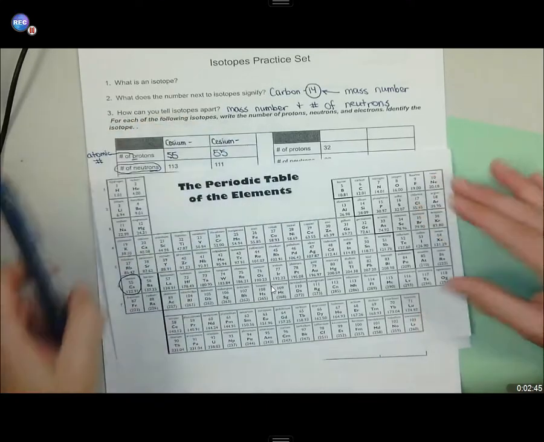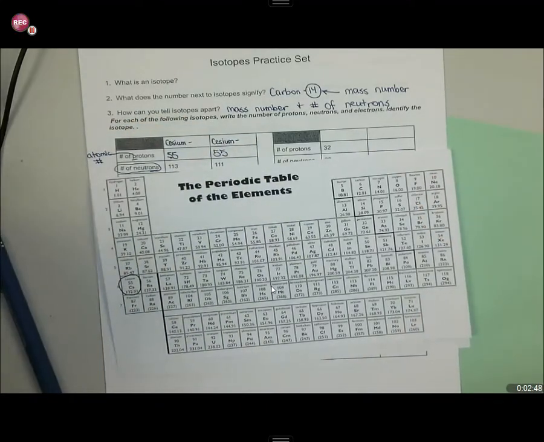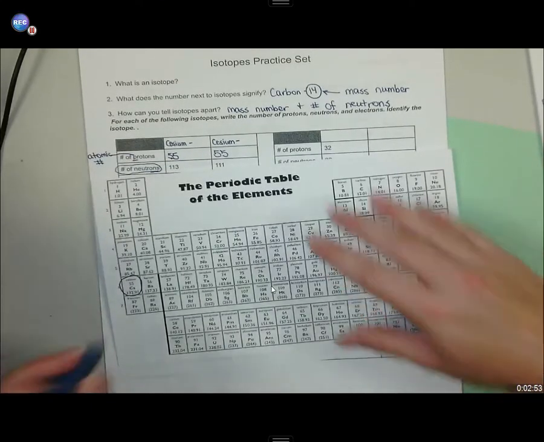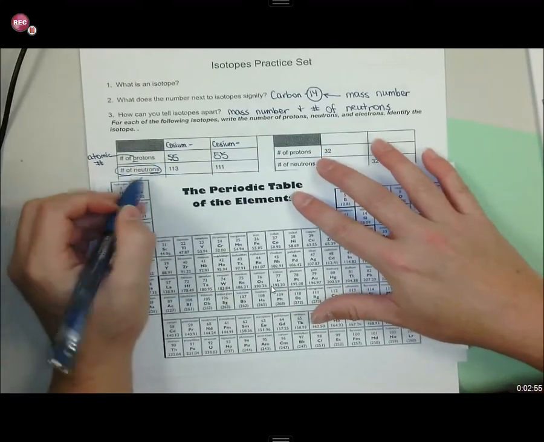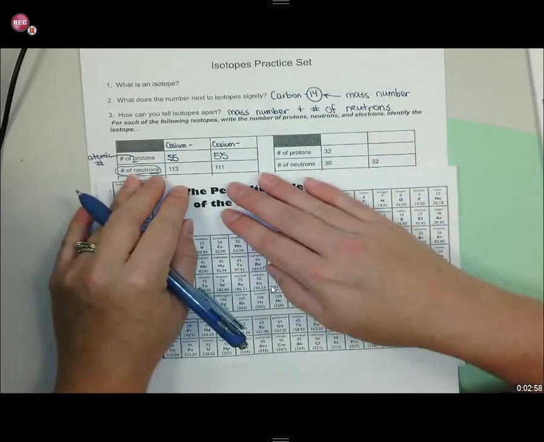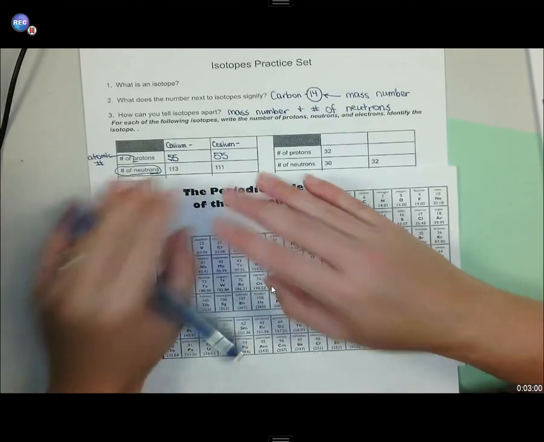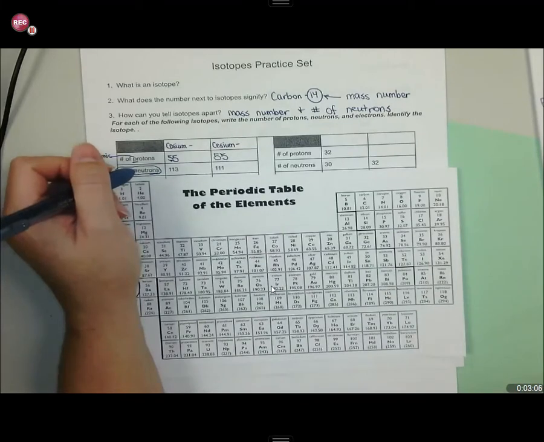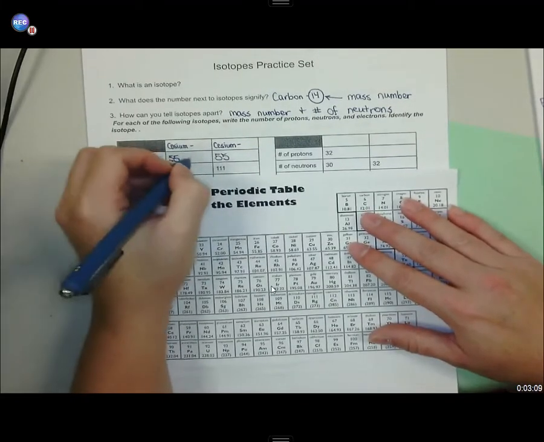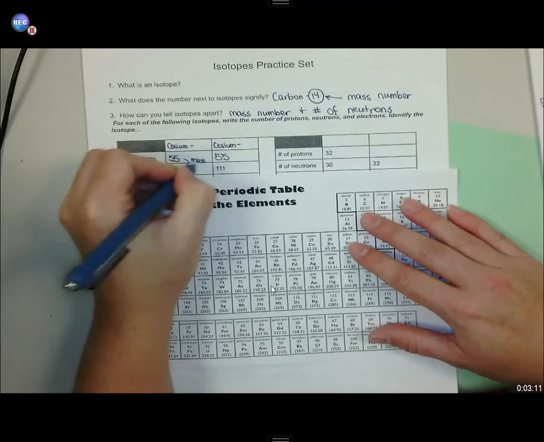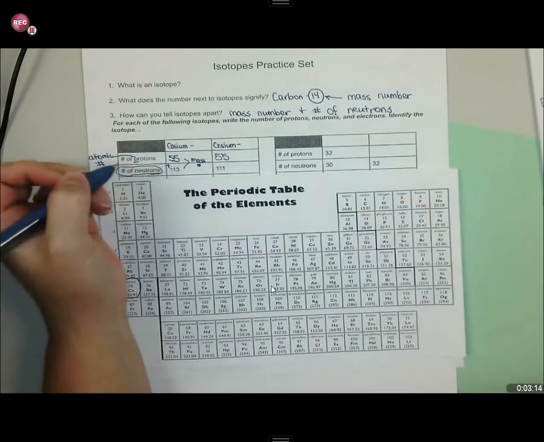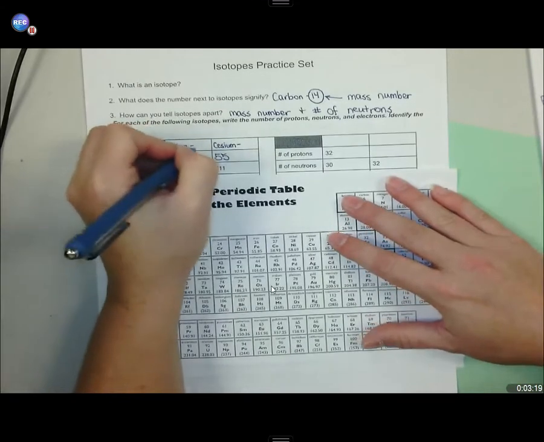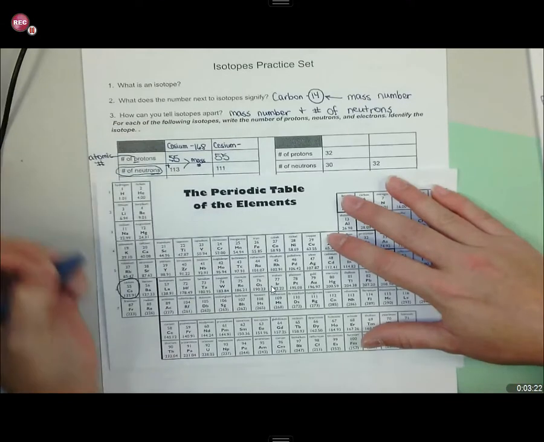Now, what has changed is the mass number. To get the mass number, we have to think about the mass number being the mass of the nucleus. Remember, the nucleus is the middle of the atom, and it's your P's and your N's. So we're going to have to add these two numbers to give you your mass number. Okay, so we're going to add them. 55 plus 113 is going to be 168. So this is going to be cesium 168.